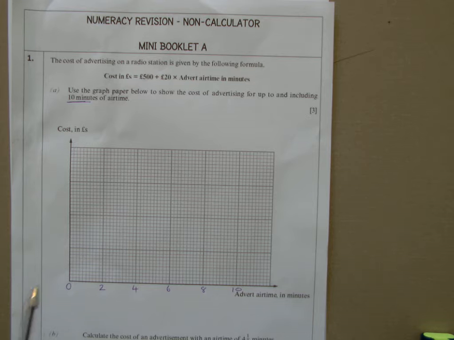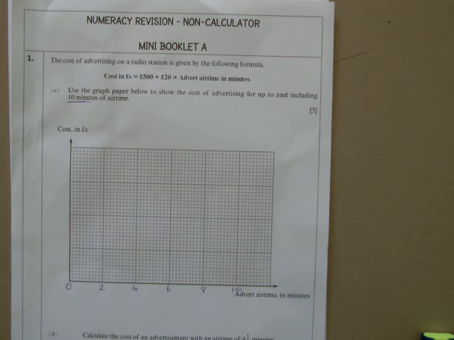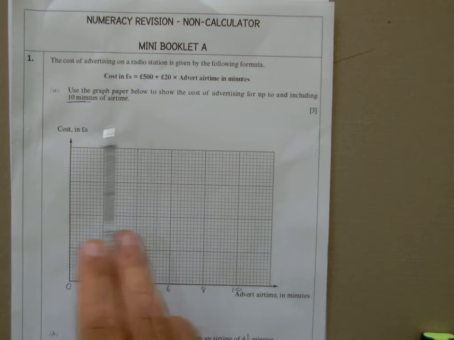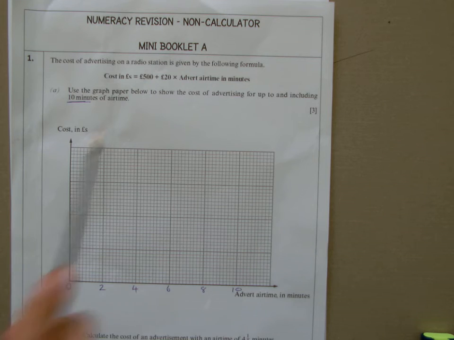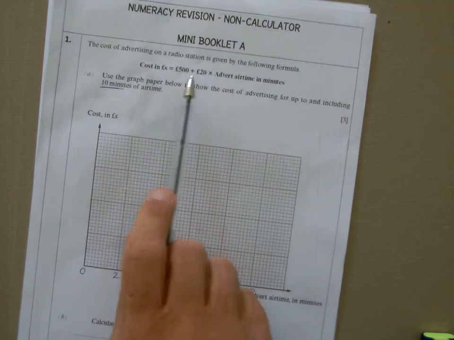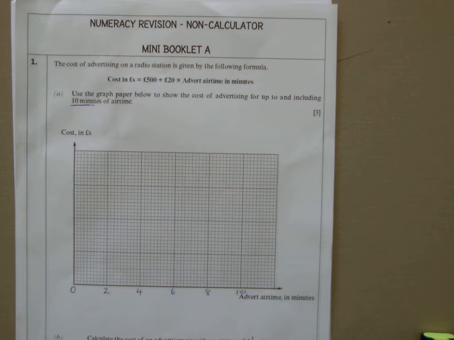Now, in terms of our cost, we're going to have to work out our cost from this formula. But the good thing is, when we represent this on here, to show this cost, we can actually have a straight line. This is what we call a linear relationship. It's a linear relationship, so it's going to be a straight line. Now for a straight line, you only need 2 points.